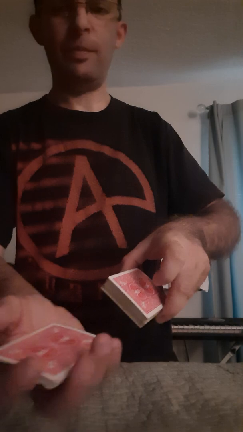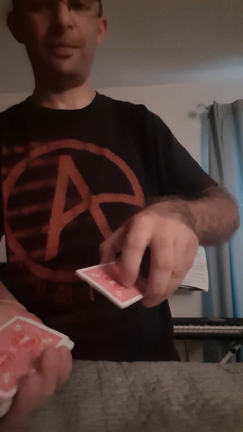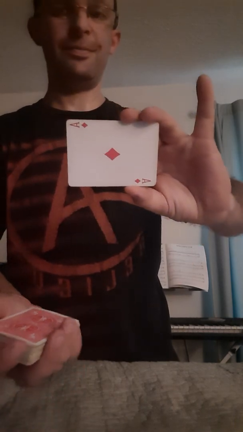And so now you can go ahead and do the Hindu shuffle force. And you tell them, say stop anywhere you want, and they say stop. Show them the card. You can either put it back on the bottom, or you can toss it into the center. And you can reveal it.